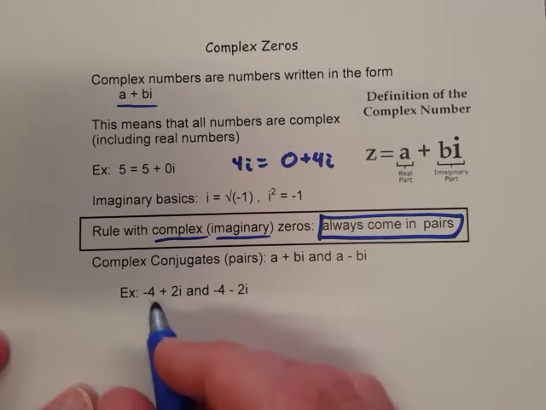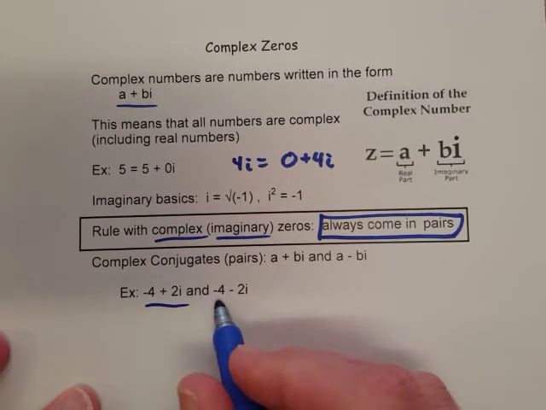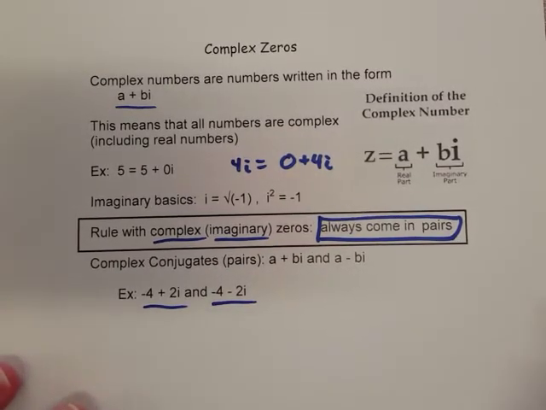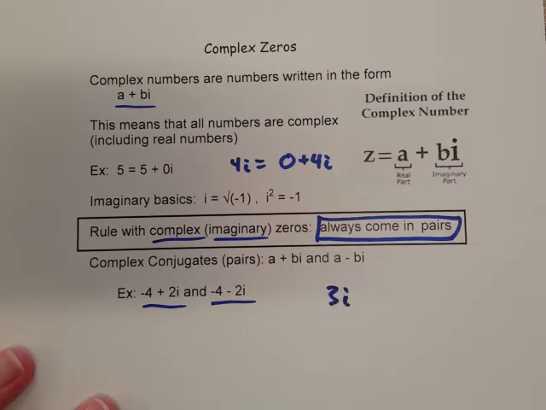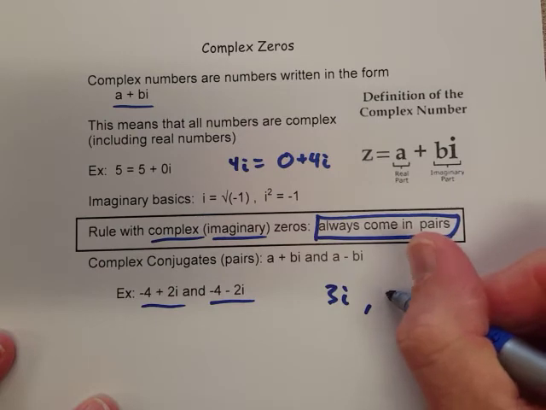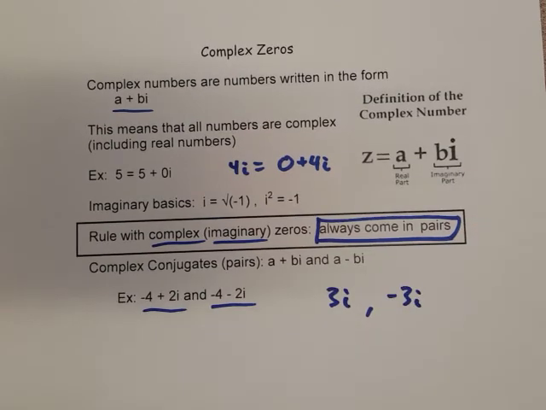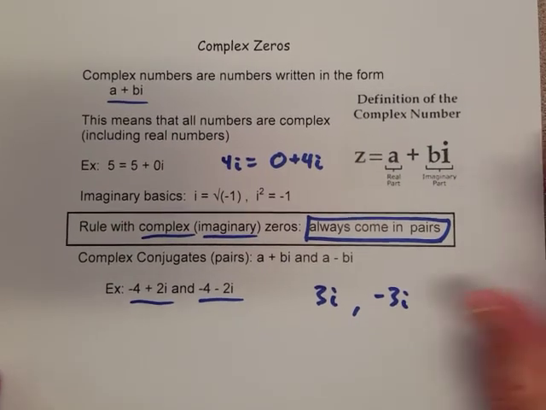For instance, down here, here's a pair. They come in a conjugate pair. Negative 4 plus 2i, negative 4 minus 2i go together. If I were to have something like 3i, then it would have the partner of negative 3i. They're always going to come in pairs. That's something that you can know for sure. That will come in handy very soon as we start looking at examples.